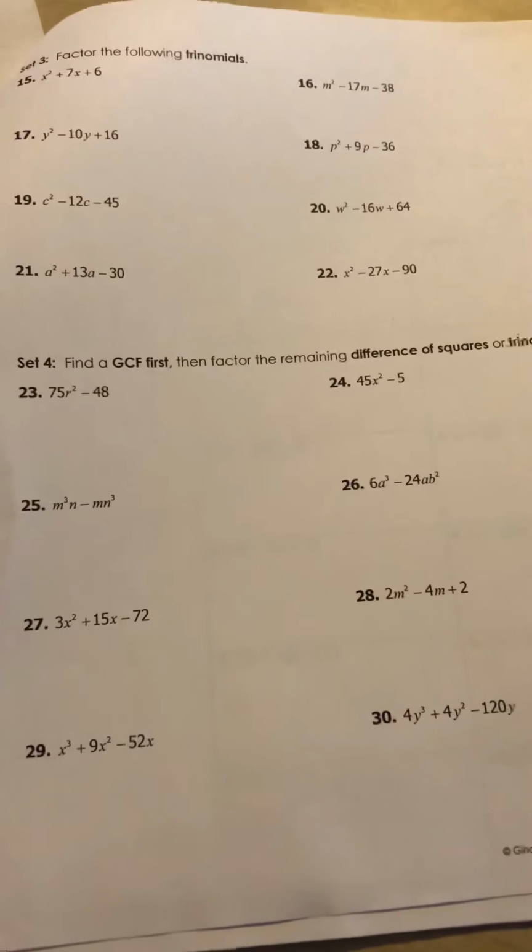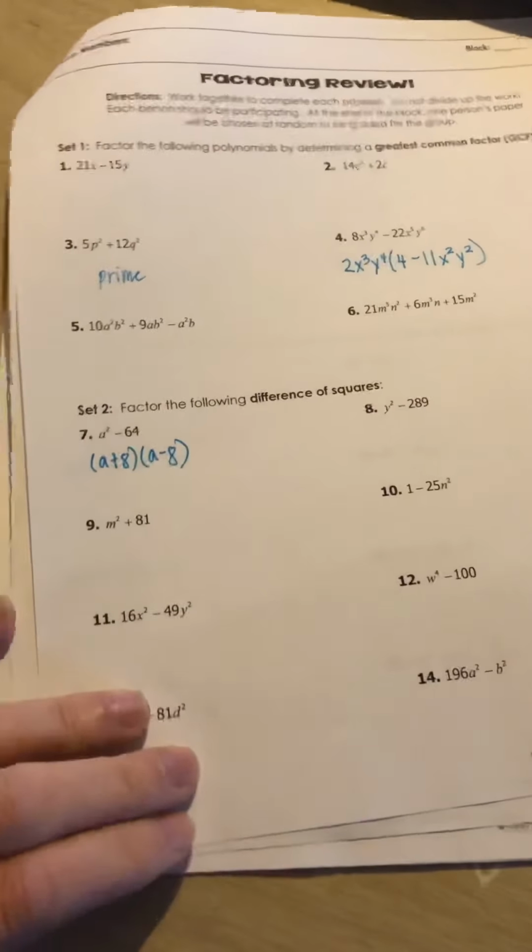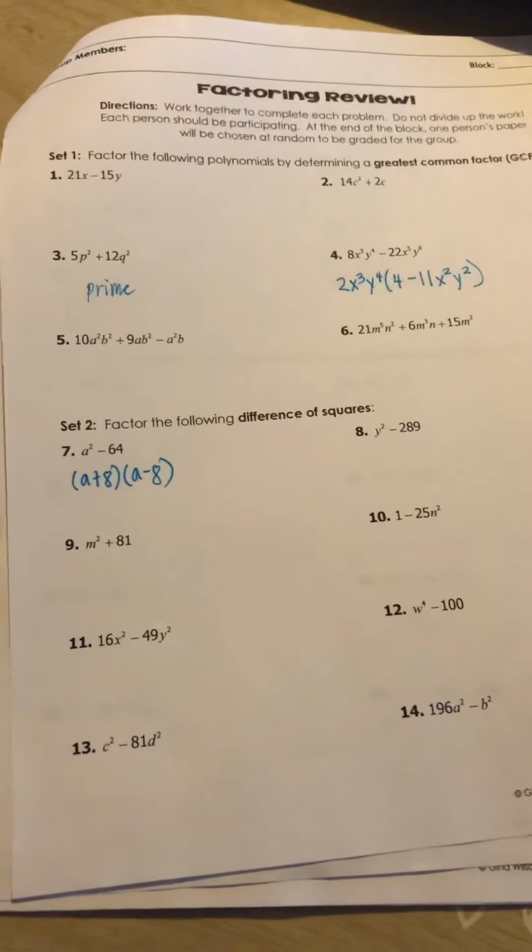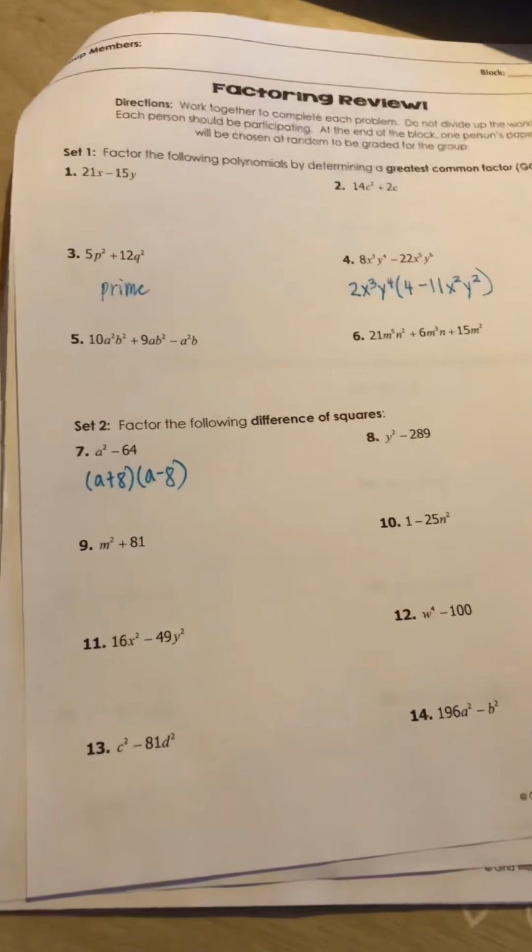All right, so that's all I'm going to do with you guys for this. I want you to work through all of this. You can use notes from last week to do it. And then I will post the answers for you so you can check how you did.